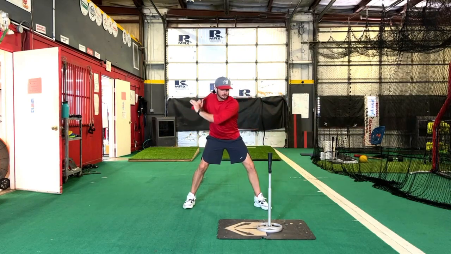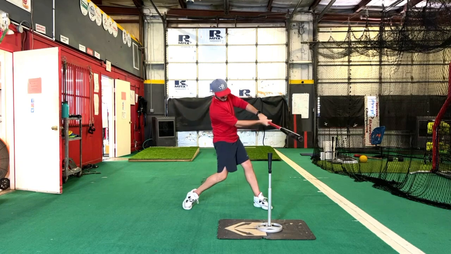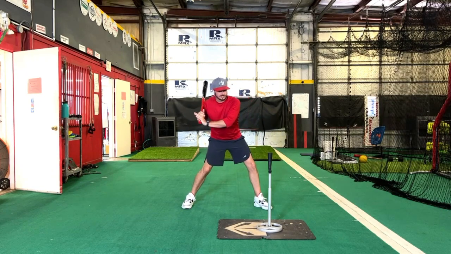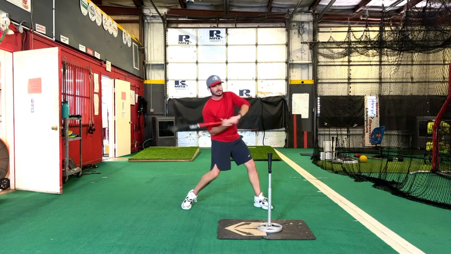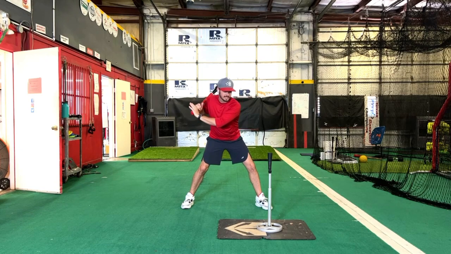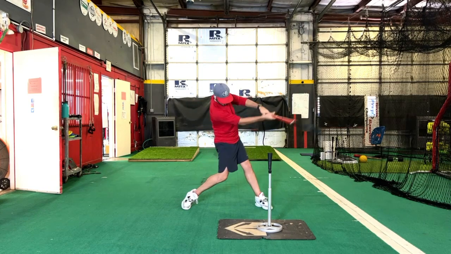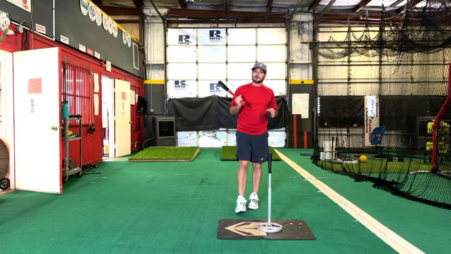Okay, but coming right off that shoulder, keep the head still, stay in posture, easy turn, and come through. Make sure that this doesn't turn into a collapse back here and we start swinging up. Okay, again, always keeping the head still in the middle and then working through. All right, so simple drill for bat path, off the shoulder.